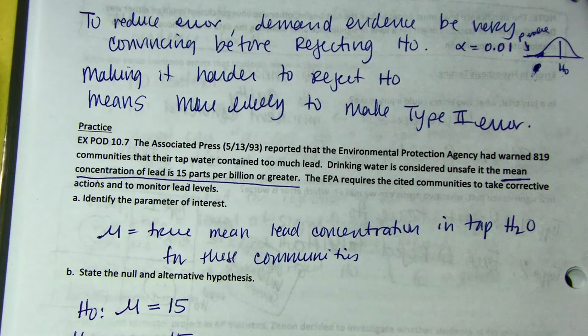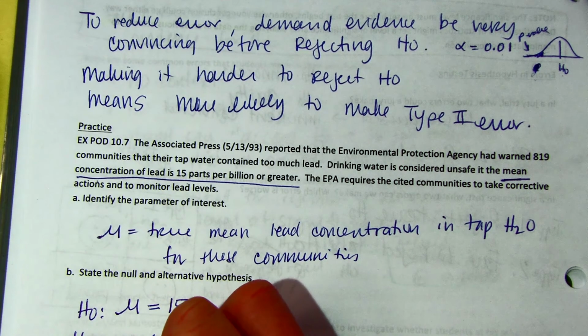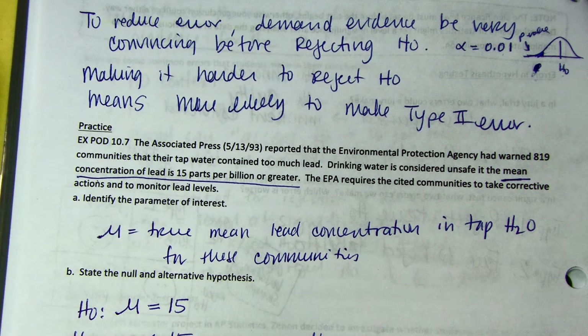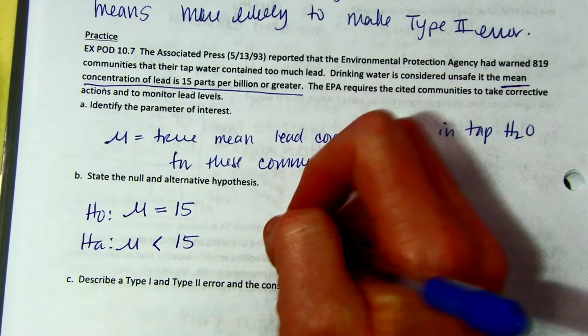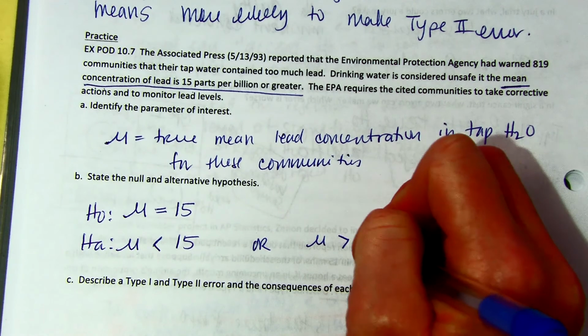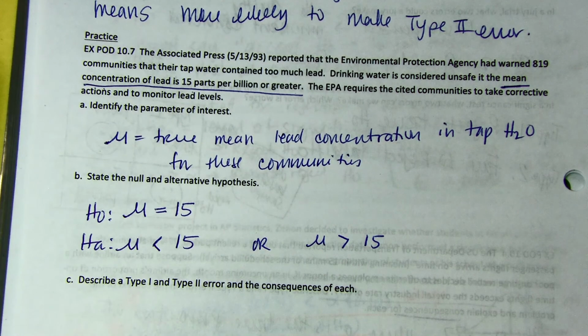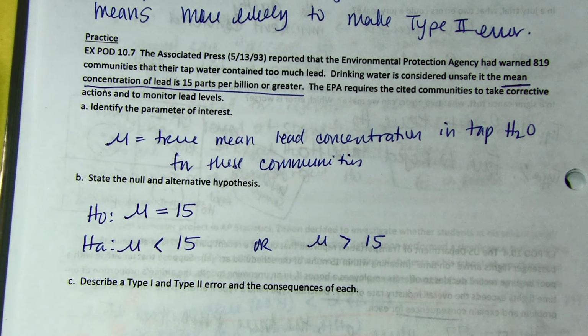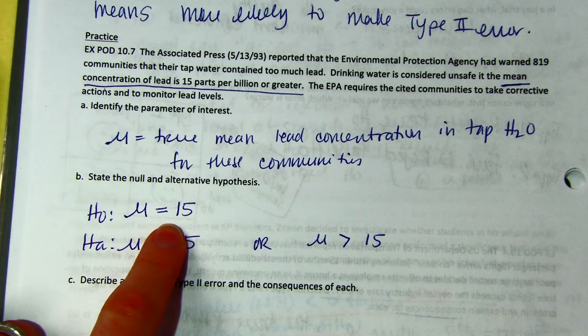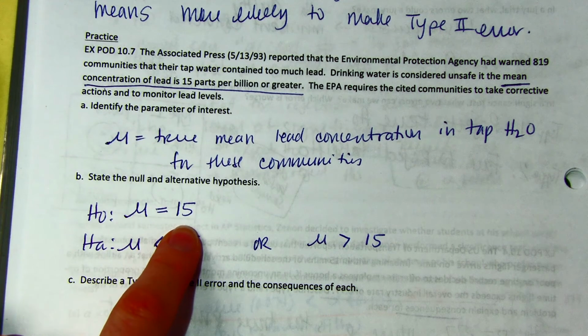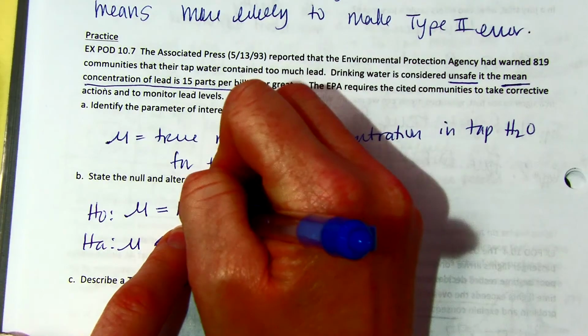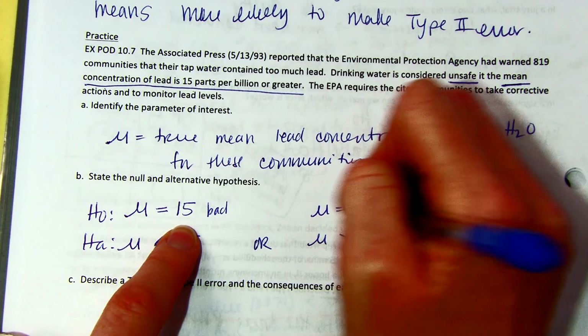Do I want it to be less than, or do I want it to be greater than? Okay, so we want to make sure that these hypotheses are really diametrically opposed. So if mu is equal to 15, is that bad or good for the water? It's bad, so the water is unsafe. Bad water.